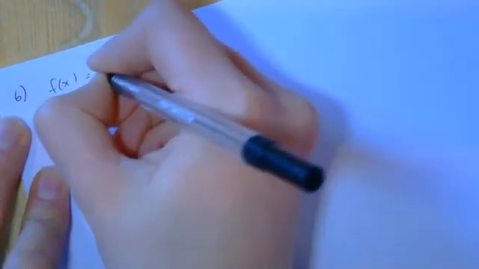Super. Right, question 6. More paper, I think, is called for. Right, question 6. What have we got?